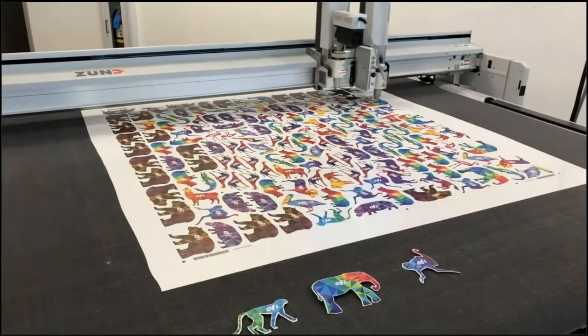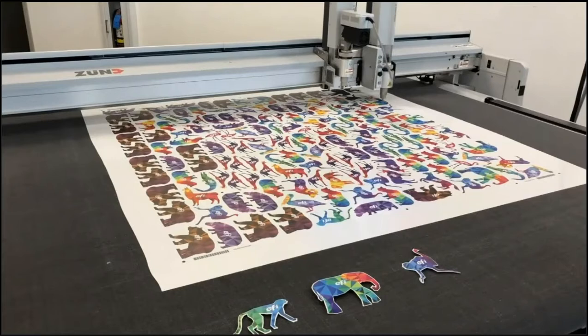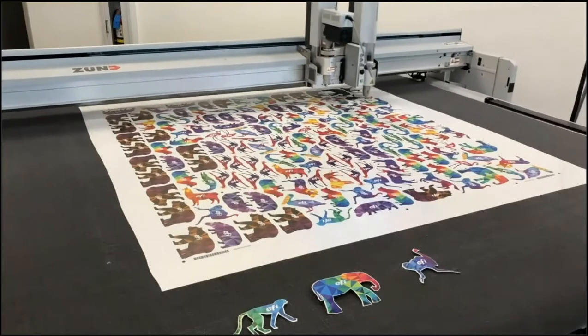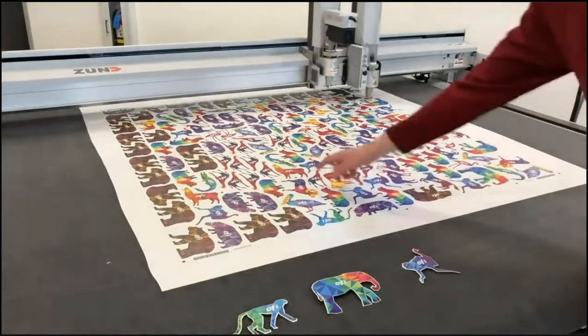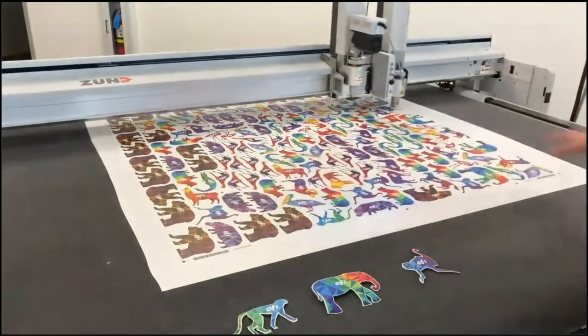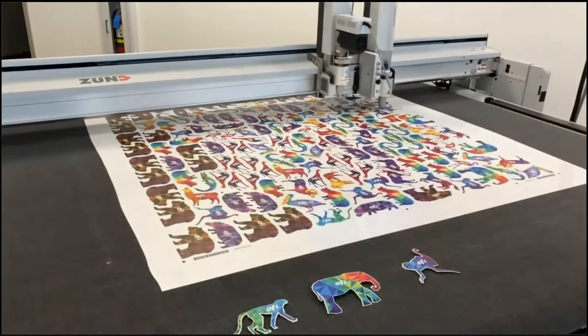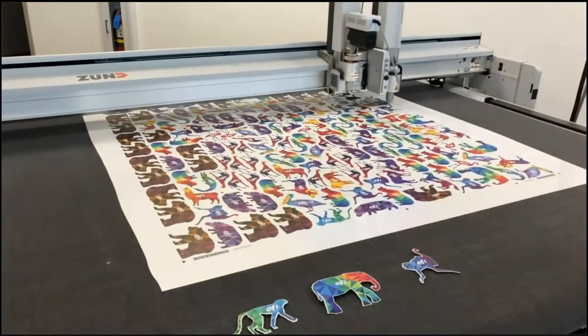I will say one of the features that I like most about this Graphtec is the ability to have these registration marks not just on the outside, but anywhere on the sheet where they can fit them. So it does give us a little more accuracy when registering.